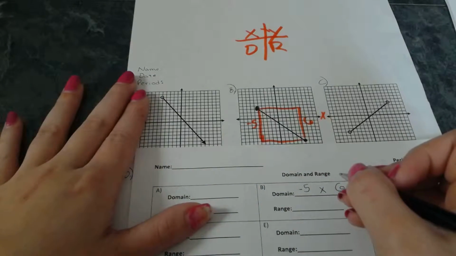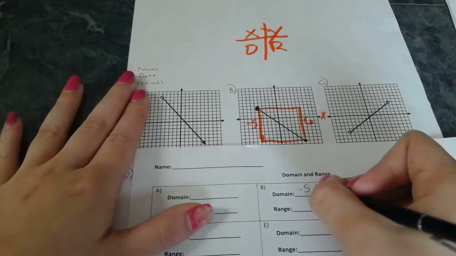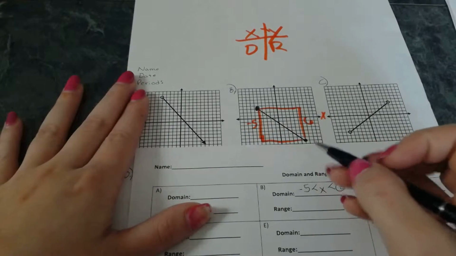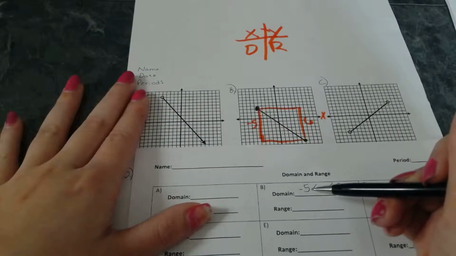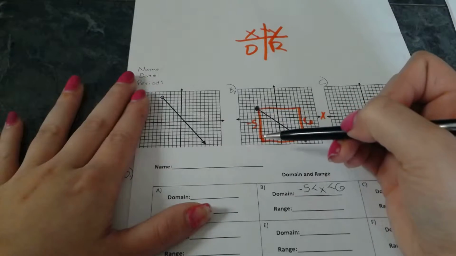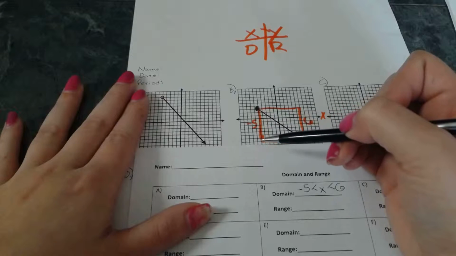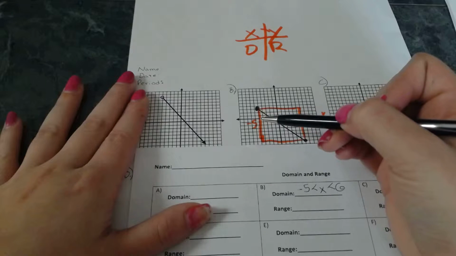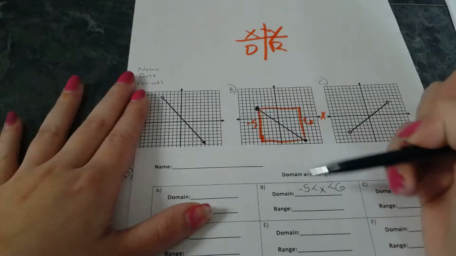I'm always going to have less than signs. And the question is, am I using the -5? So here's -5 on our x-axis. I'm going to look around the edges of my box. And do I have a closed circle? Yes, I have a closed circle right here, which means I am using -5. So I'm going to put a line underneath it.